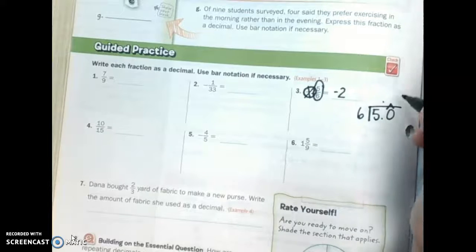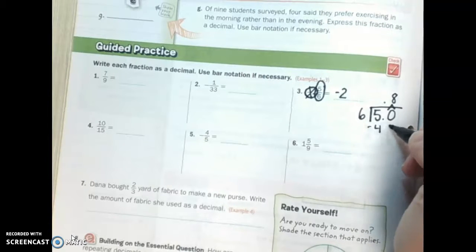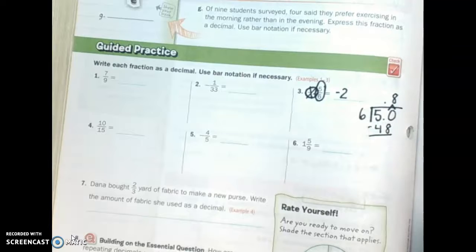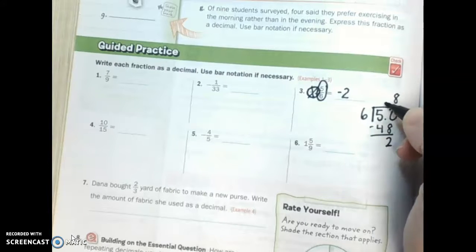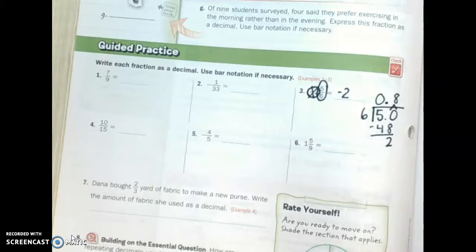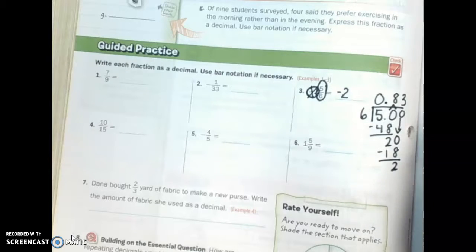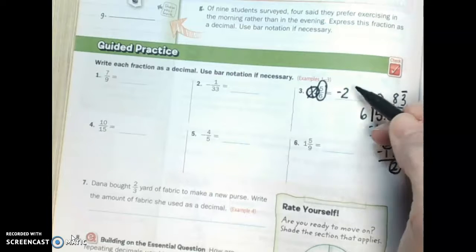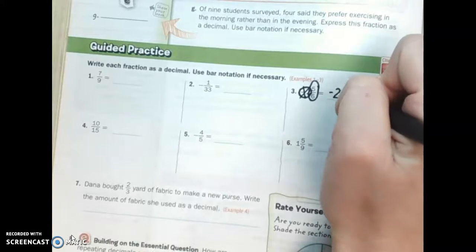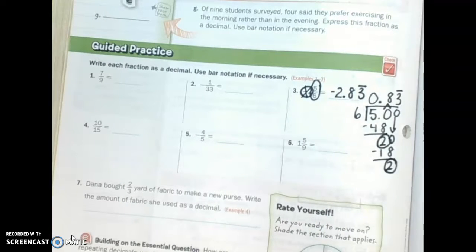6 times 8 is 48. 50 minus 48 is 2. Since this is a decimal, we cannot have a remainder, so we're going to annex the 0 and drop it down. 6 goes into 20 three times because that is 18. And look at that, I get a 2 again. Since I was here with a 2 and here with a 2, that means this 3 is repeating. And now I need to stick this on with our 0. So 0.83 with a bar notation above the 3, because only the 3 is repeating.